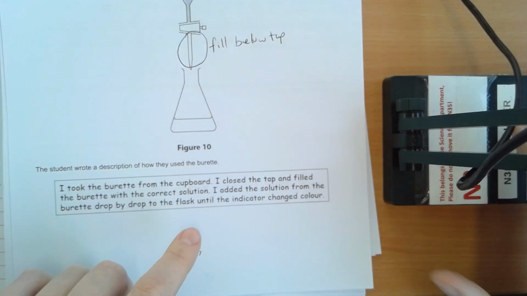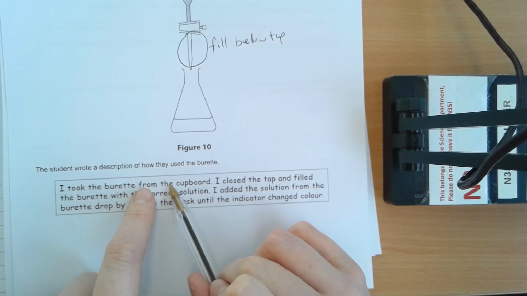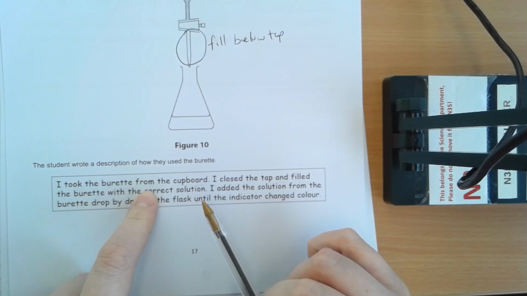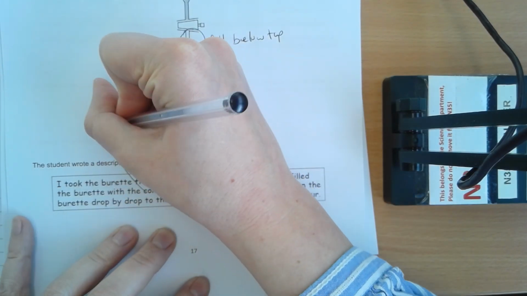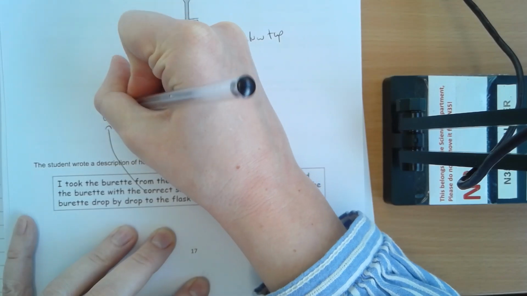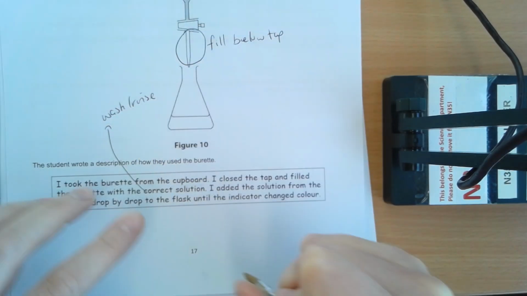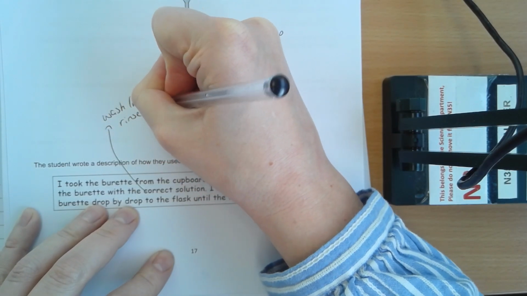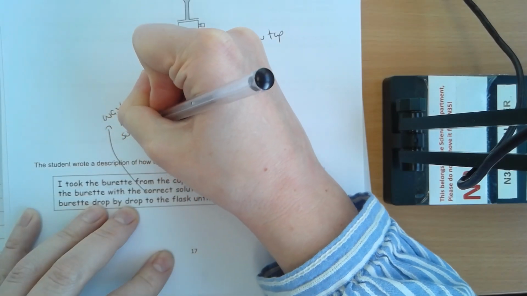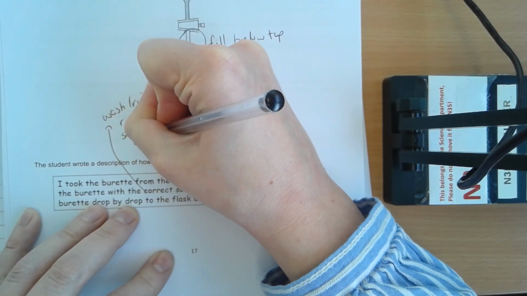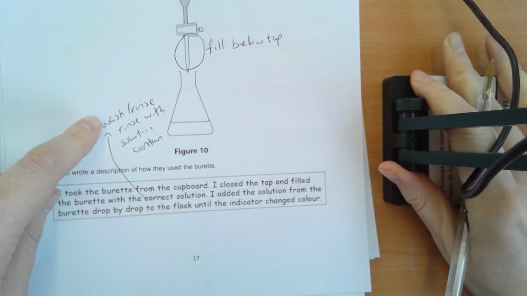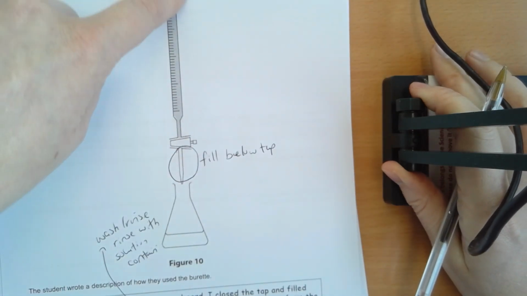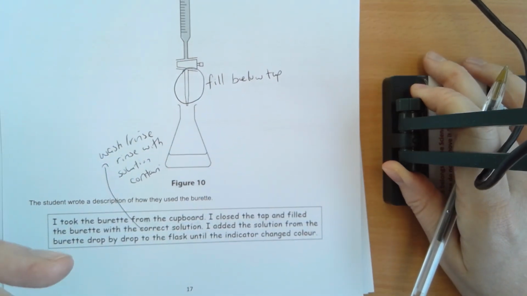The other mistake the student made, it says they took it from the cupboard and they filled with the correct solution straight away. Usually you'll wash it or rinse it with water, and then to remove that water you rinse with the solution it's about to contain. So if your burette was going to contain HCl, you'd give it a little rinse through with water, then you'd rinse out the water with HCl. So you'd let the HCl flow the whole way through and then you would fill it up properly.